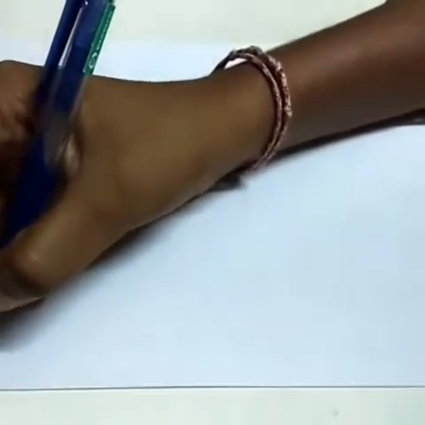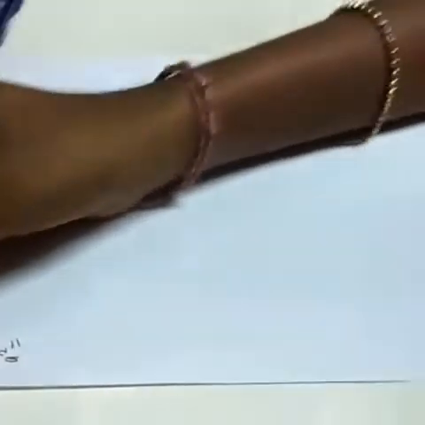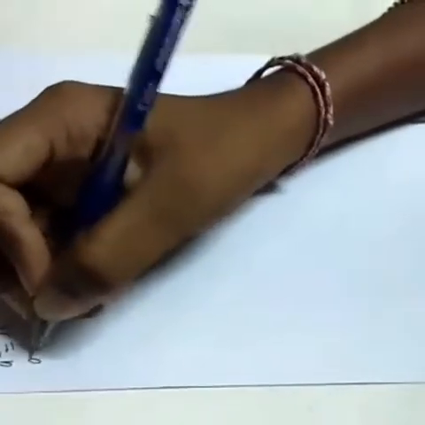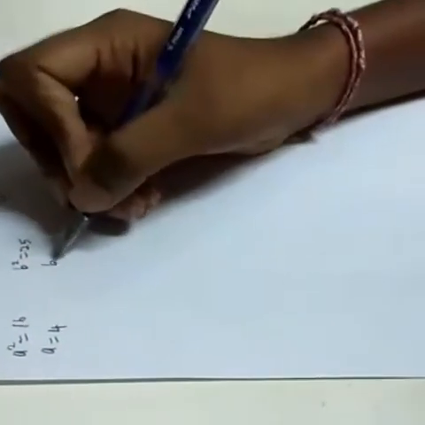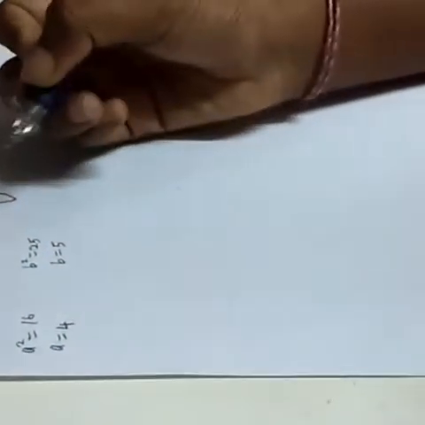So the center of the ellipse is (1, 0). B is more than A, so the shape of the ellipse will be like this. A squared equals 16, so A equals 4. B squared equals 25, so B equals 5.